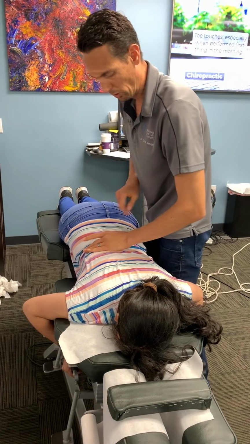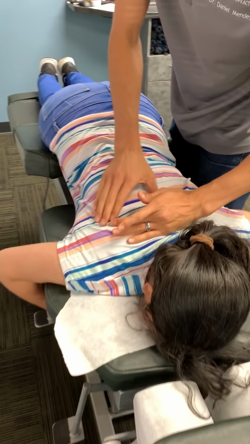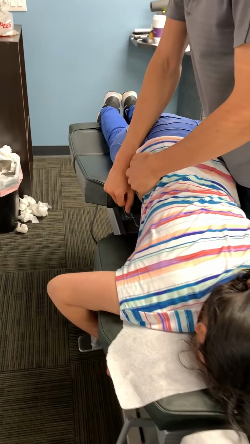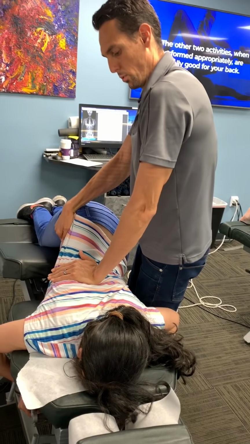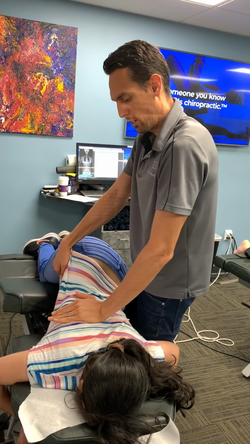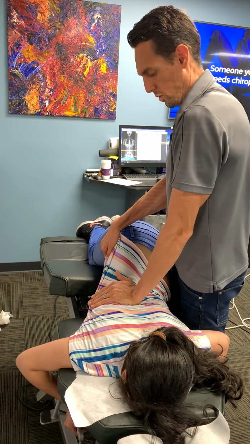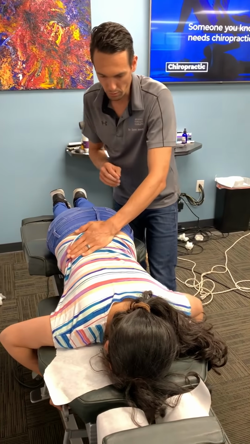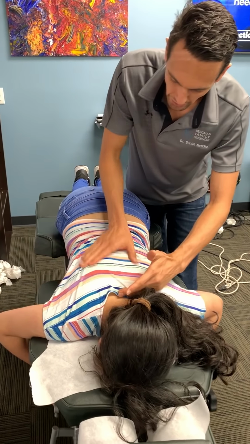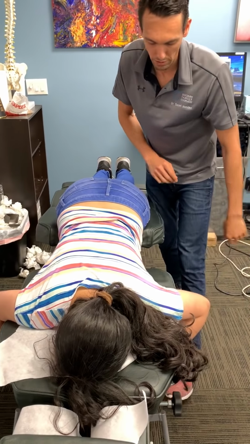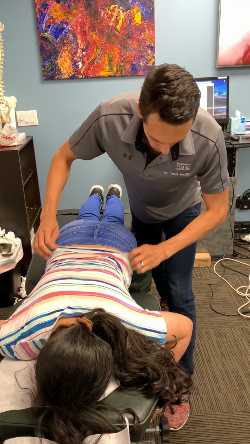Okay, so another thing, when we see ribs humping like this on the right side, we're gonna do a specific adjustment like that. I'm gonna lift you up and put pressure down like that. Perfect, beautiful. Awesome, and we see a huge reduction and now symmetry between the muscles and the ribs.